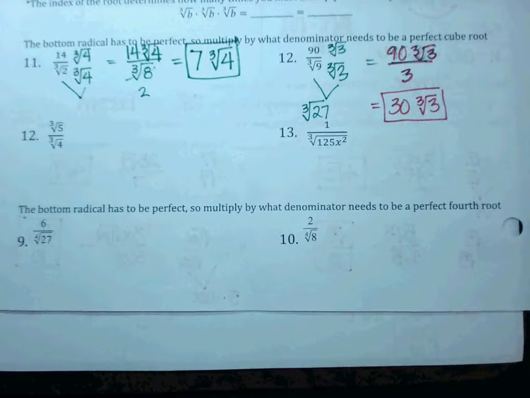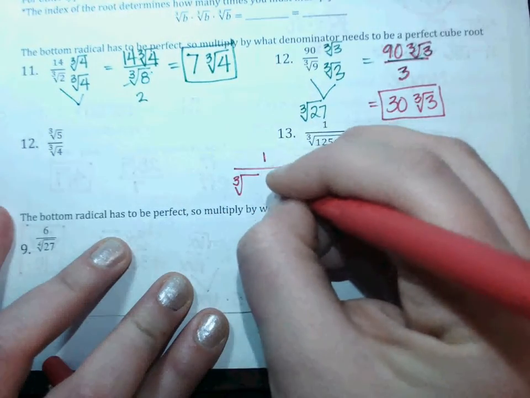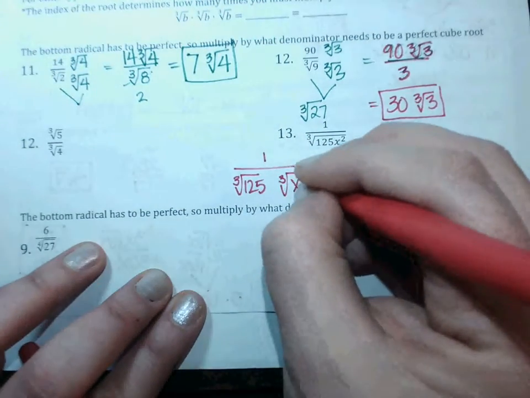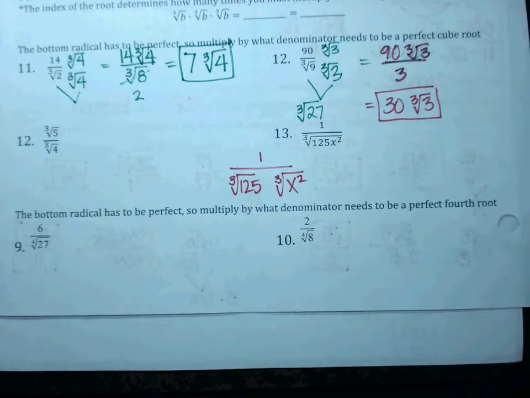On the bottom, okay, is 125 already perfect? Use your chart if you have to. Yes, 125 is already perfect. Is x squared already perfect? No. So look, watch. I'm going to have 1 over cubic root. 125 gets to come forward, but I only have 2 x's. Those have to go in your leftovers. Okay, this is where you have to think about how many x's do I need to make a group? 3. I need 3. How many do I already have? 2. So what do I need to multiply on top and on bottom to fix it? My x. 1 more x.